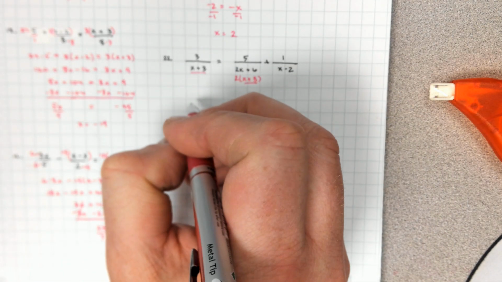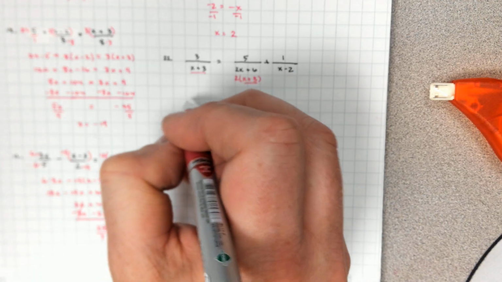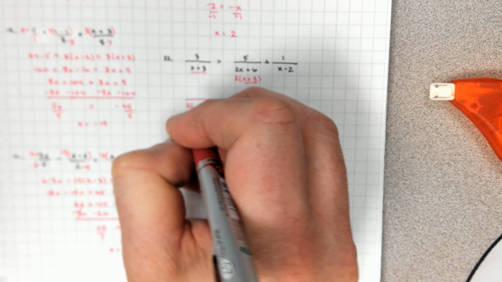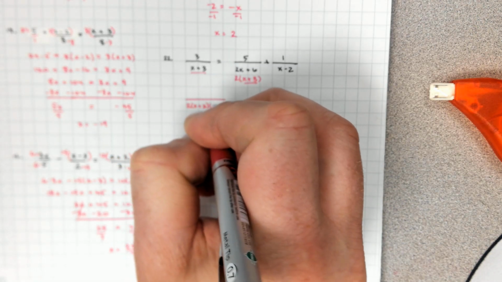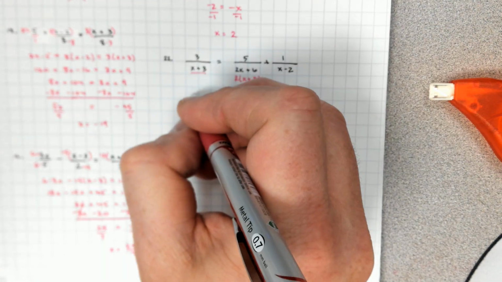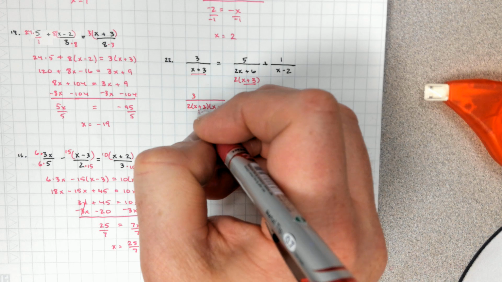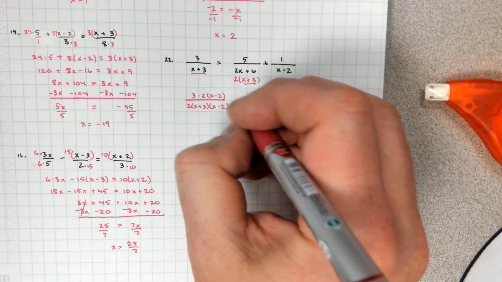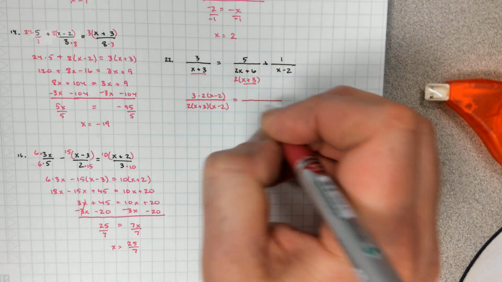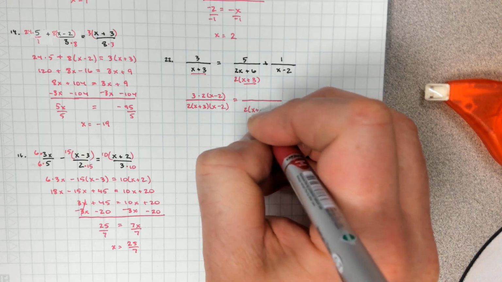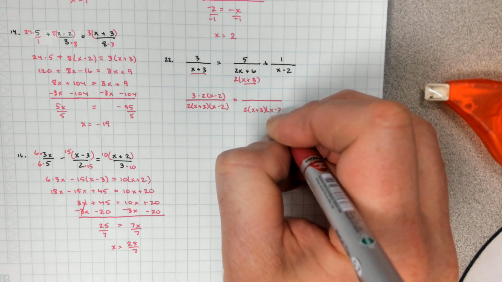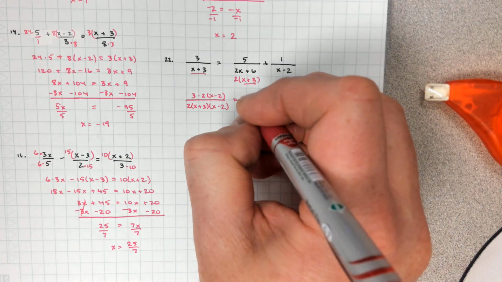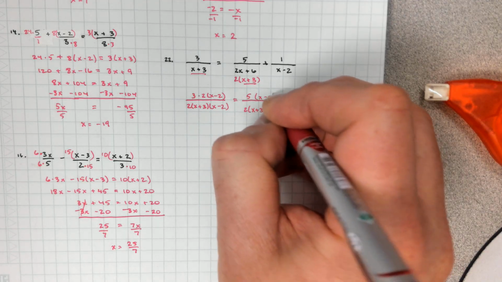So I'm going to write this out a little bit more than I did in the previous ones. I need a denominator that is going to be 2 times x plus 3 times x minus 2. And I have a 3 on the top here. I already had the x plus 3, so I need a 2 and an x minus 2 on top. Now, for the middle, same thing, 2 times x plus 3 times x minus 2. But I already had the 2 and the x plus 3, I just needed an x minus 2. So I have my 5 times that x minus 2.